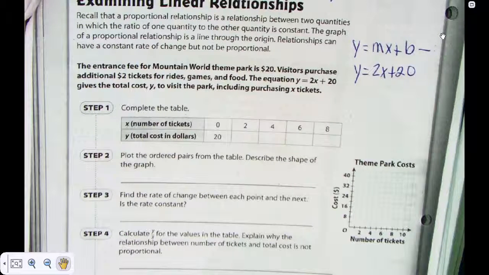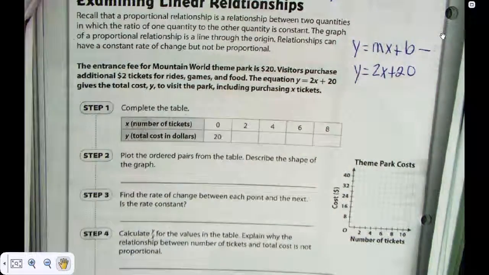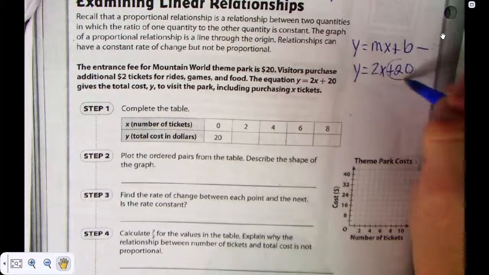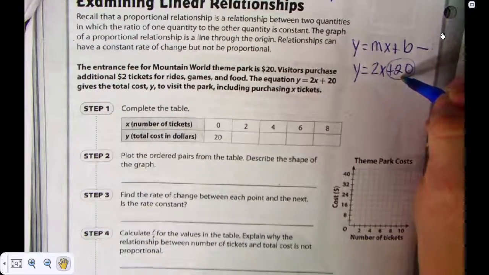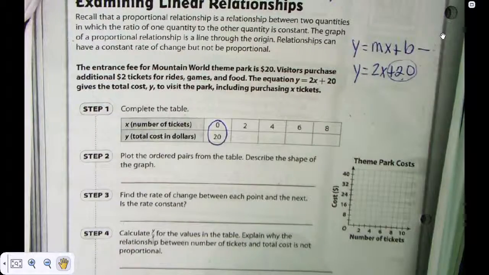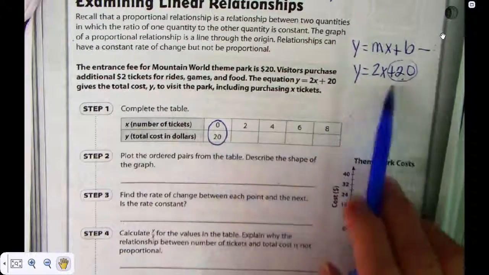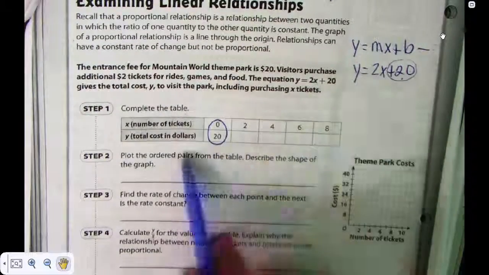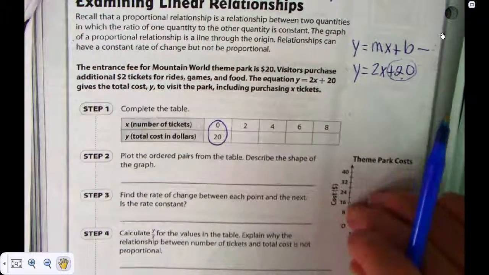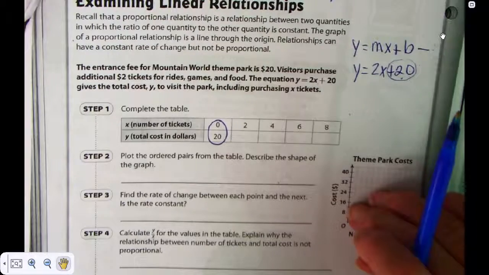It's not proportional. Why not? Because this is a plus 20. Right here on the table, that's (0, 20). So that's 2 ways that you know this is not going to be proportional. When I graph it, I already know it's not going to go through the origin.